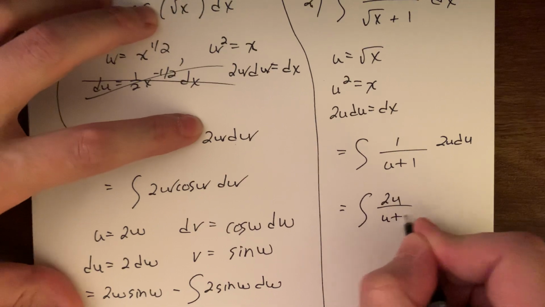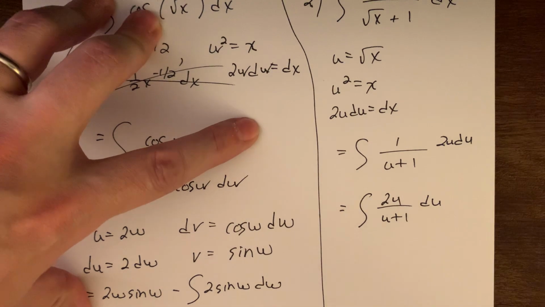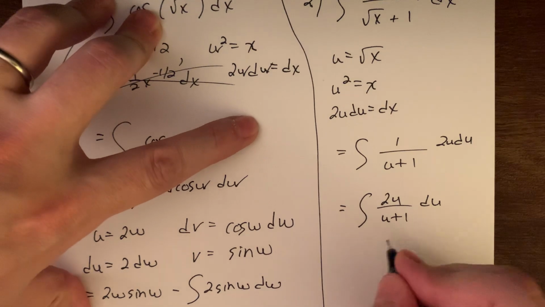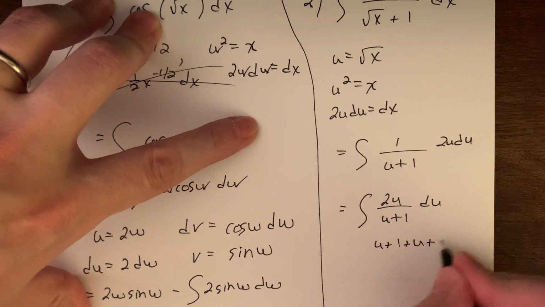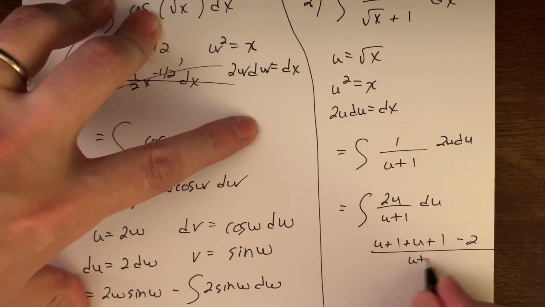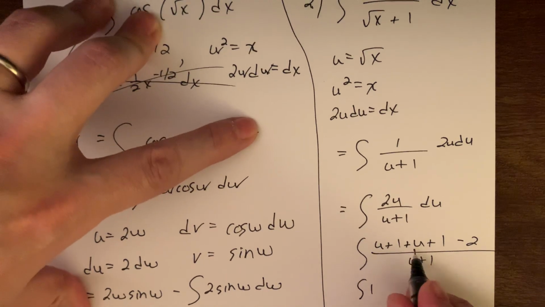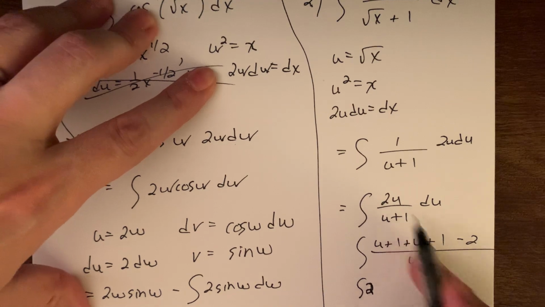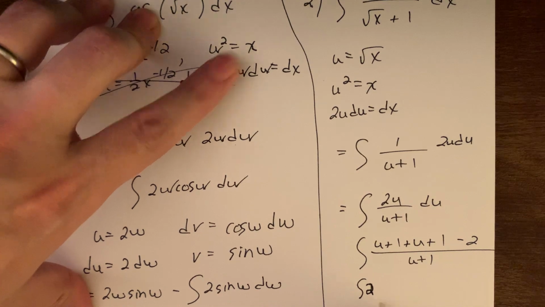You can do your straightforward polynomial division, or do that little trick I showed you. The trick works when the degree is the same here. I'm going to treat this 2u as u plus u, but I'm going to need a plus 1 for the first one and a plus 1 for the second one. So I'm going to have that balanced with a minus 2. So this over this is 1, plus this over this is another 1. It's slightly different. I could have algebraically tweaked that a little bit. Plus 2 minus 2, factor the 2 out and get that same result.